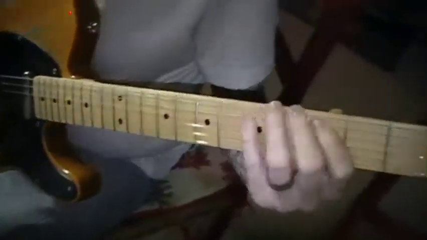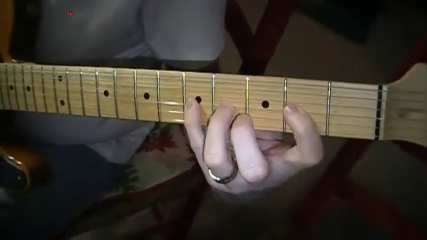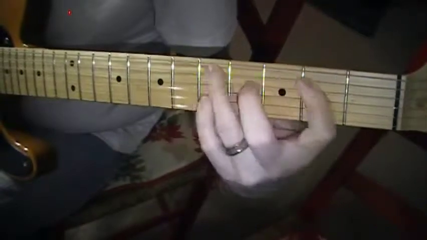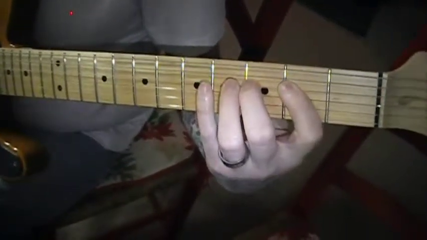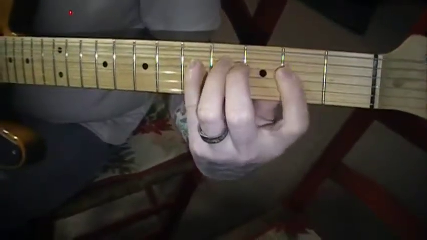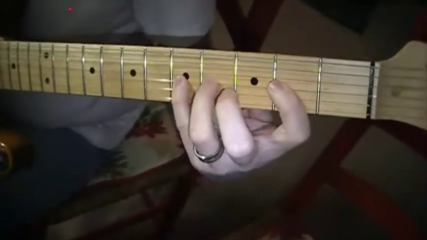So the C major scale is like this. So here's the half step. There's the other half step. So this is C, D, E, F, G, A, B, C. So, now that we know what that sounds like, all the major scales have to have that same pattern to them. That do, re, mi pattern.